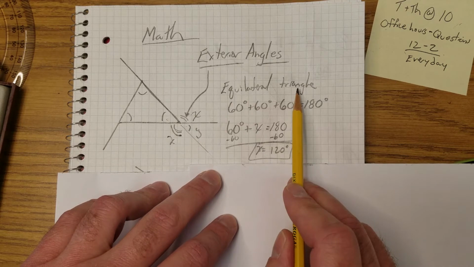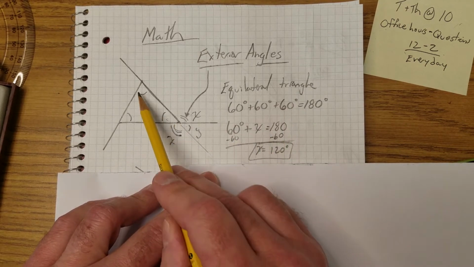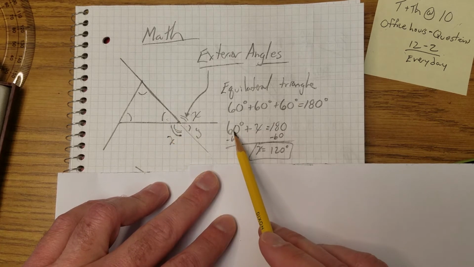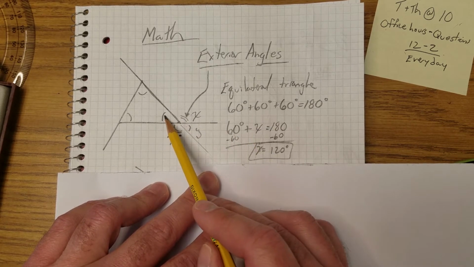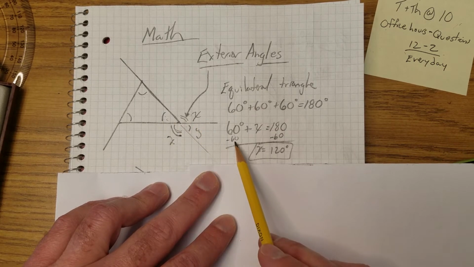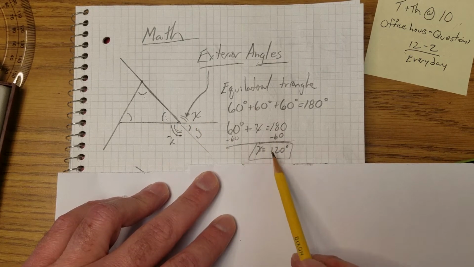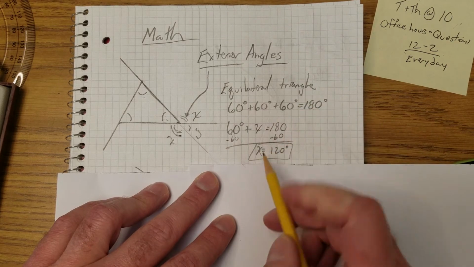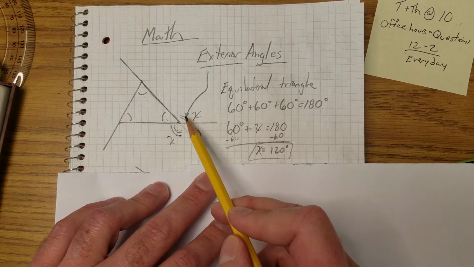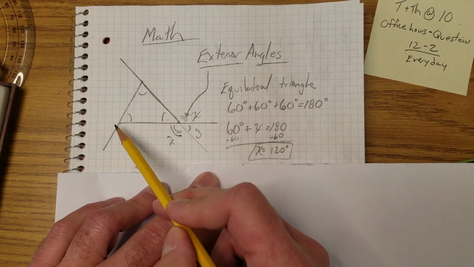It's an equilateral triangle. 60 plus 60 plus 60 equals 180, triangle sum theorem. 60 plus x equals 180, that's supplementary. Subtract by 60, x equals 120. That is 120.